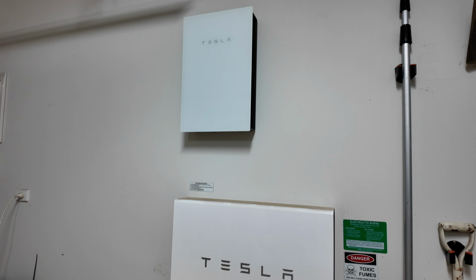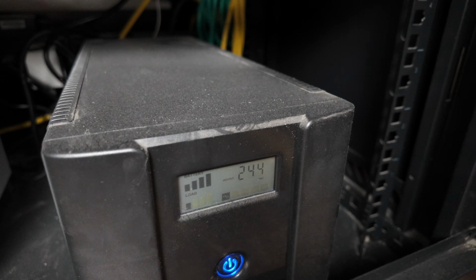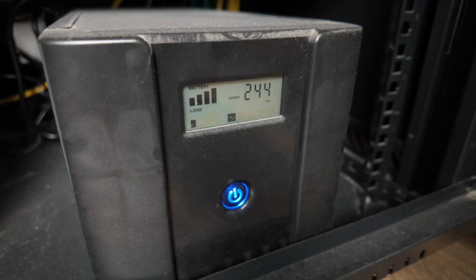Now for how things are powered. I have a Tesla Powerwall 2 backing up the whole house. In the rack, the UPS only protects the surveillance system and NAS. So even though the whole house has a battery backup, my rack isn't fully protected yet. The UPS works, but it's not rack mounted, so it takes up more space than it needs to.